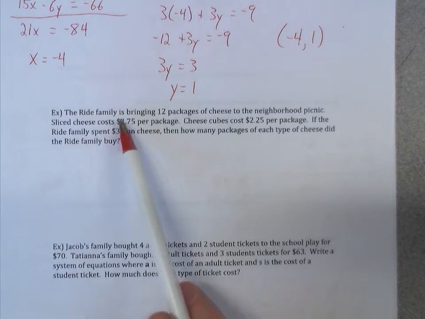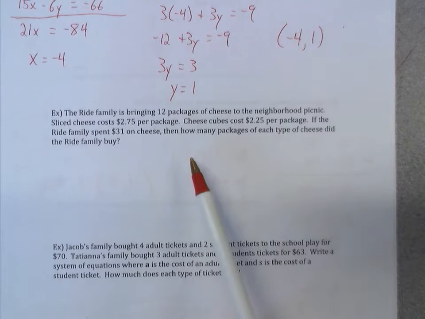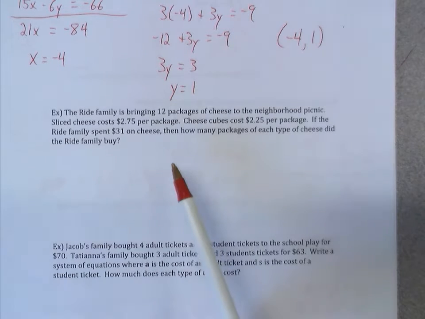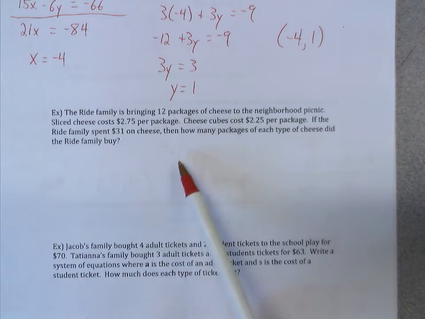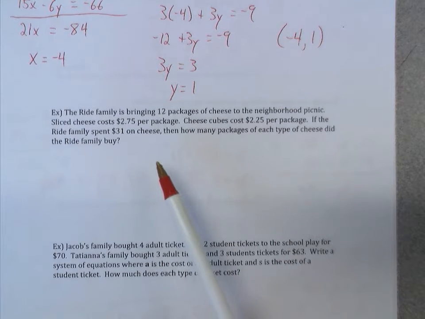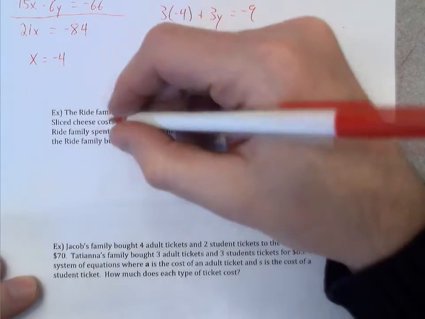So it says the Ride family is bringing 12 packages of cheese to the neighborhood picnic. Sliced cheese costs $2.75 per package. Cheese cubes cost $2.25 per package. If the Ride family spent $31 on cheese, then how many packages of each type of cheese did the Ride family buy? So let's set up some of our variables.